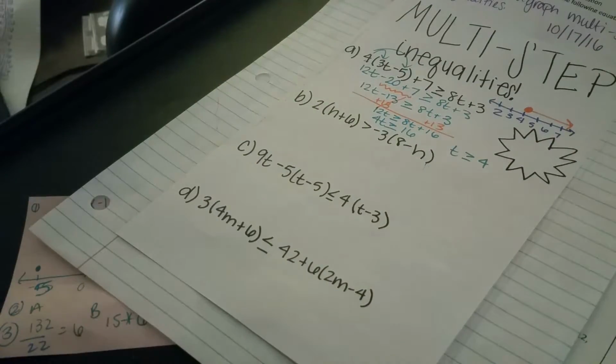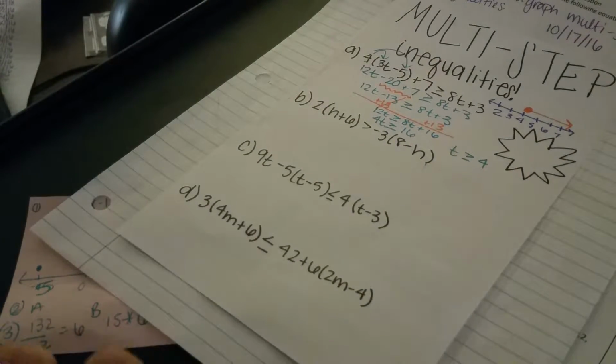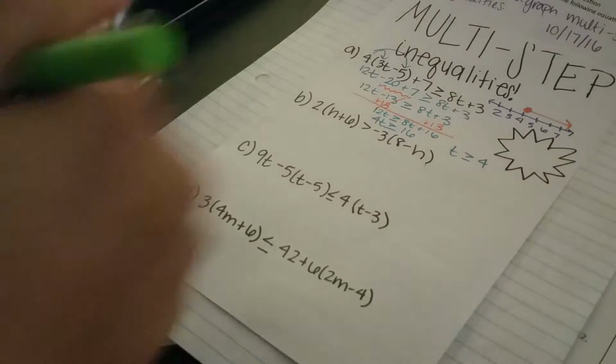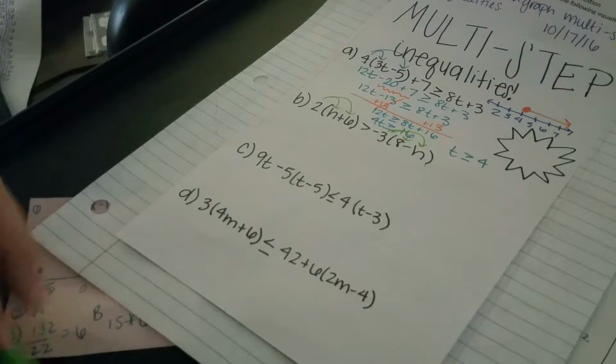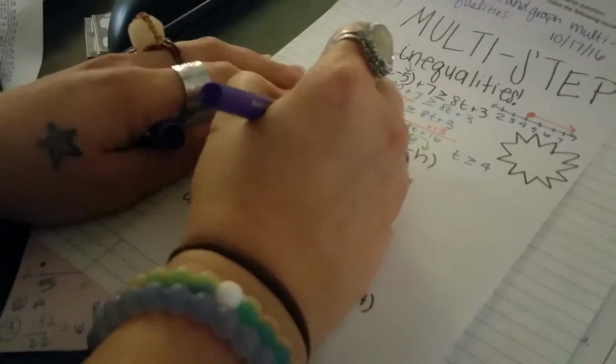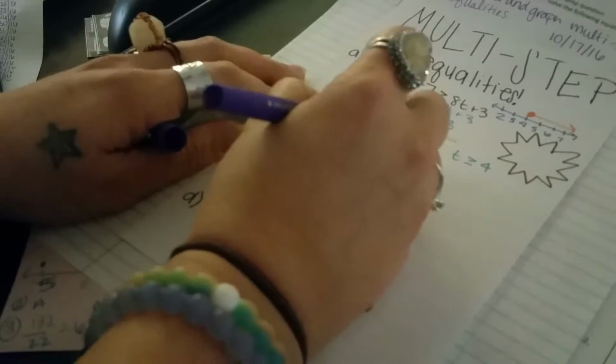What is the first thing you guys did? Distribute. Awesome. And you distributed on both sides, correct? Alright, so then you should have gotten 2h plus 12. What is this symbol?